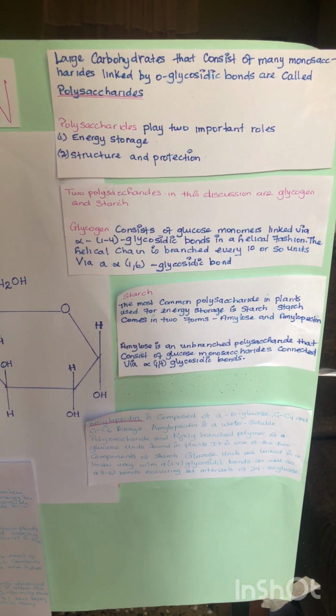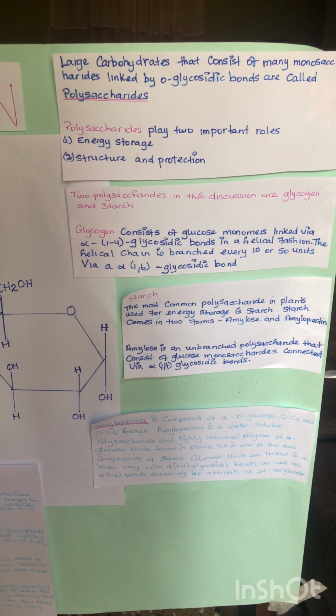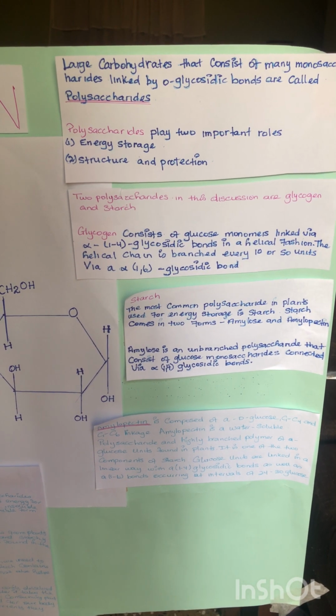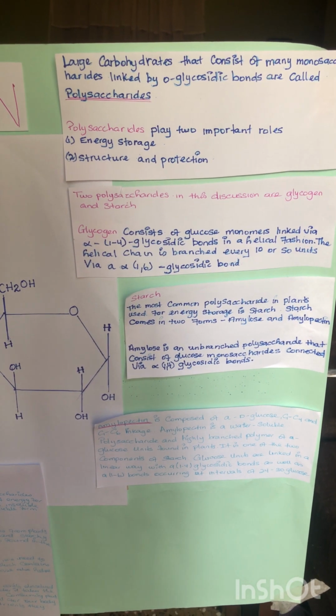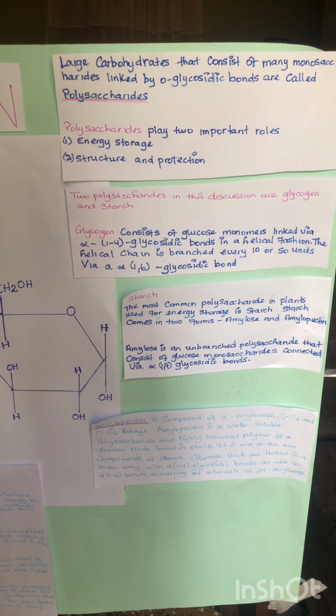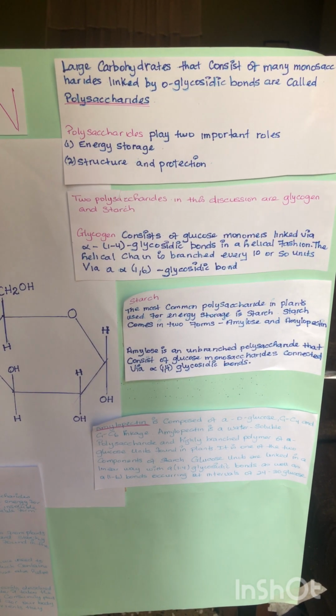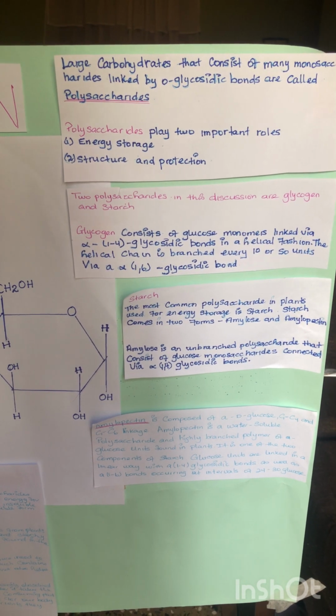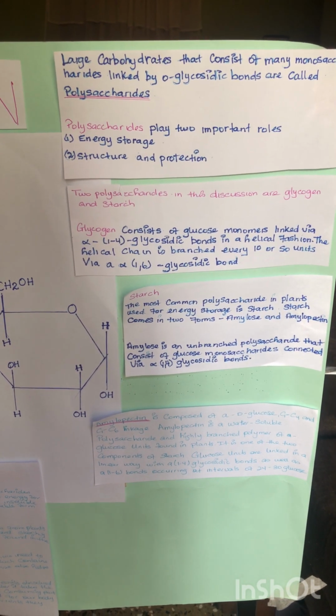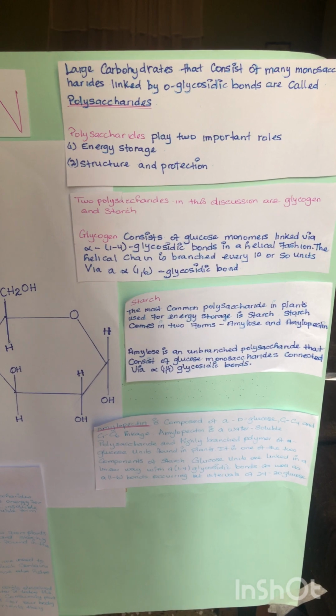Glycogen consists of glucose monomers linked via alpha 1 to 4 glycosidic bonds in a helical fashion. The helical chain is branched every 10 or so units via an alpha 1 to 6 glycosidic bond.